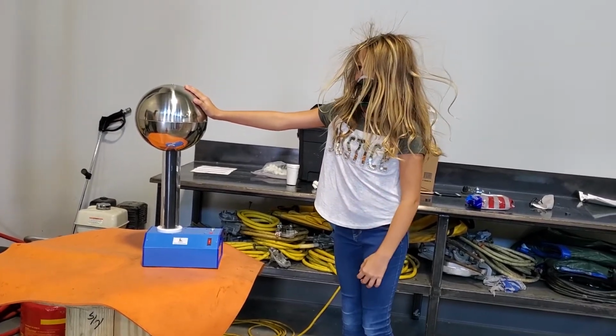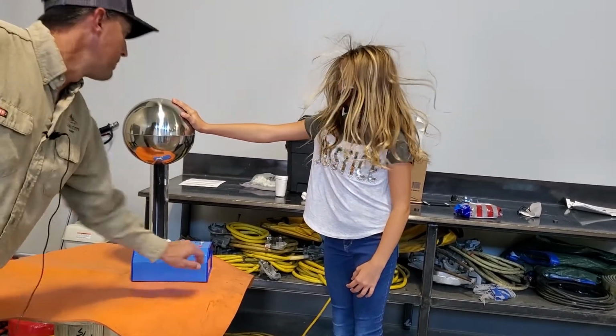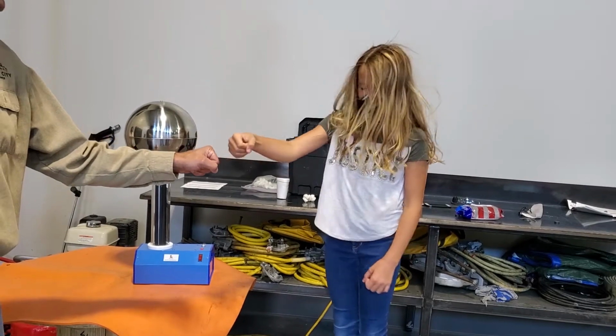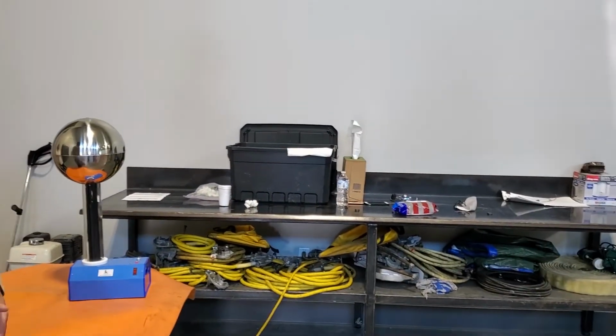People pay a lot of money for a hairstyle like that. Well, okay, watch what happens when it goes to negative. You see her hair go down? Go ahead.